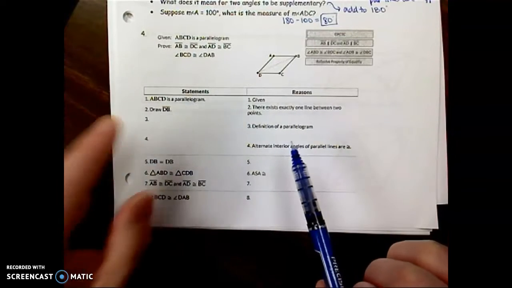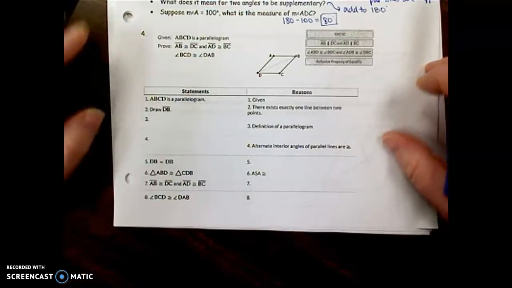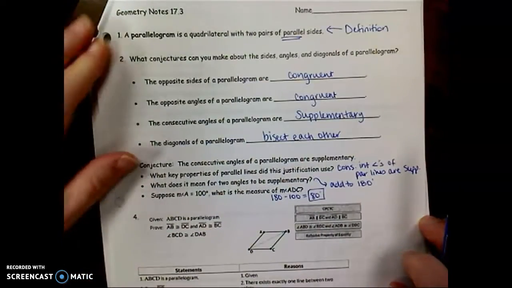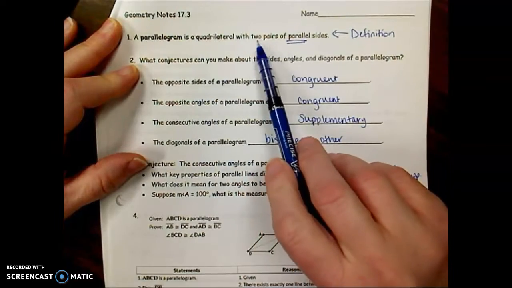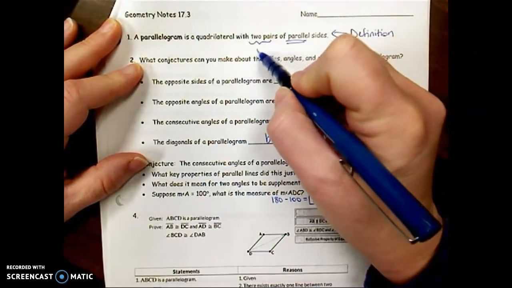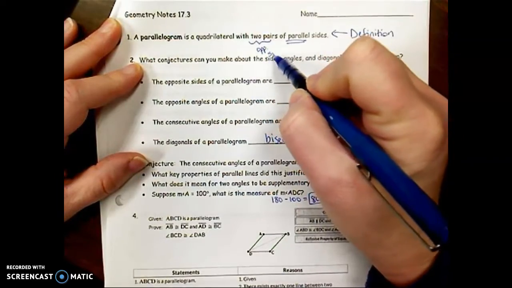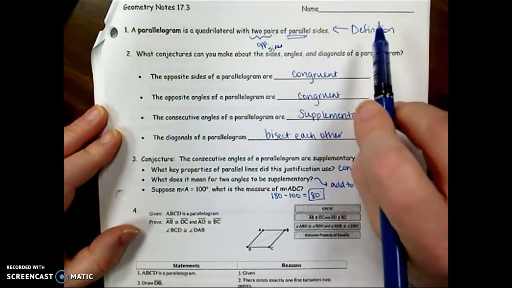So our third statement, the reason for it is definition of a parallelogram. So let's go back up to number 1 in our notes and see what we know to be true based on the definition. The definition tells us we have 2 pairs of parallel sides, and those 2 pairs are the opposite sides. So we know the opposite sides of a parallelogram are parallel by definition.